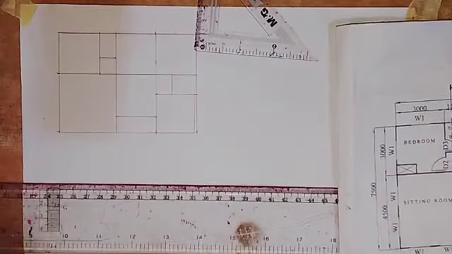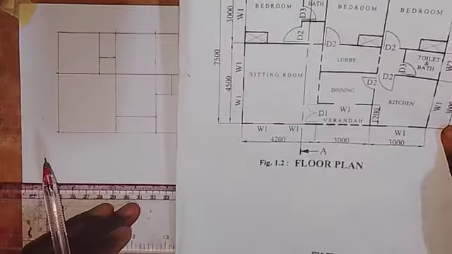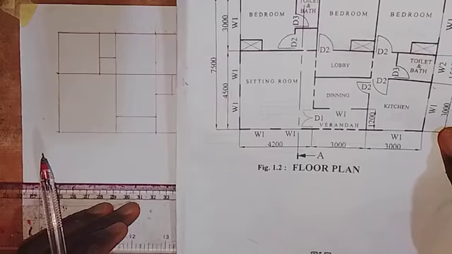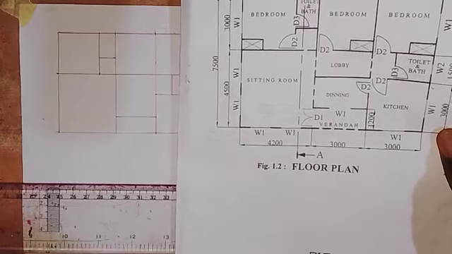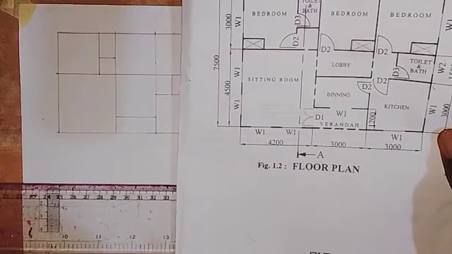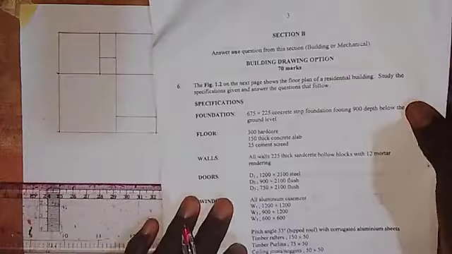All right, so we have all the walls positioned. Then the next thing that we have to do here is to bring out the thickness of the walls. So let's work on that. We have to move to specifications.